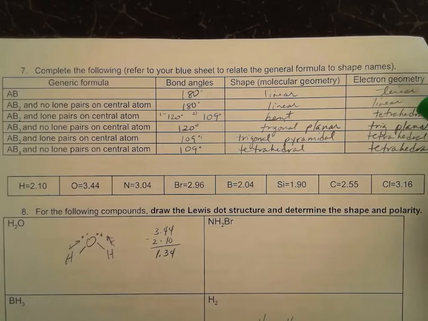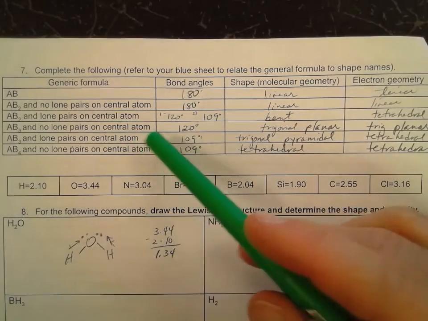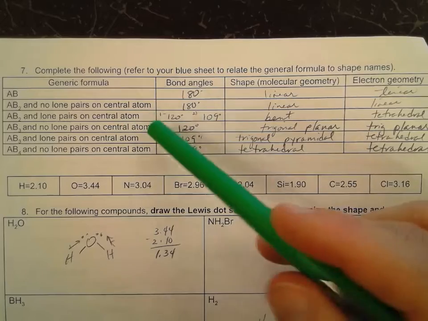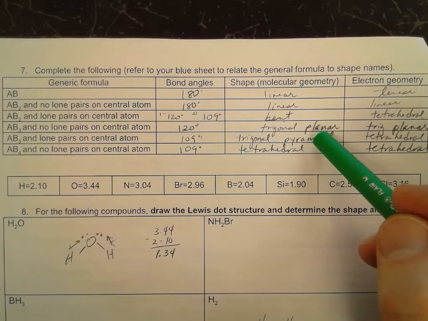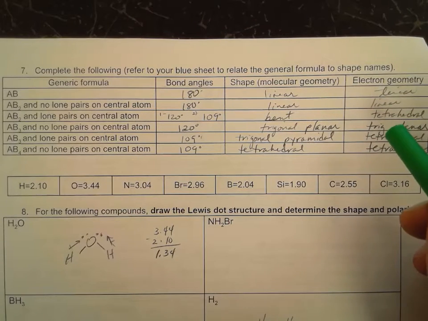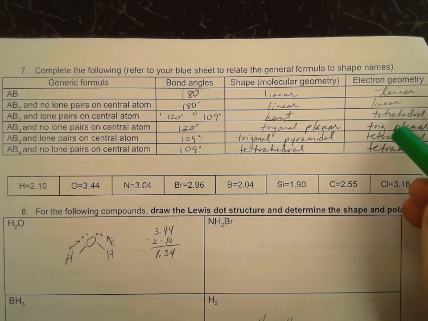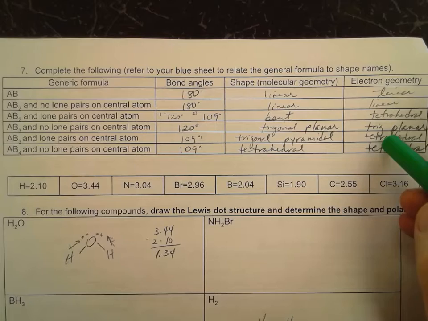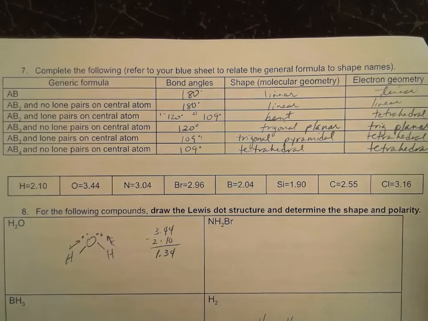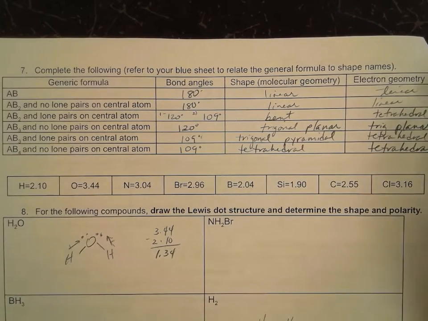Well, then can you see how if we count those lone pairs here in AB3 with one lone pair, even though we say that molecular geometry is trigonal pyramidal, if we factor in what it looks like with the lone pair considered to be a bond, then we'd call that a tetrahedral, the three bonds plus that lone pair. So, hopefully that's not confusing.